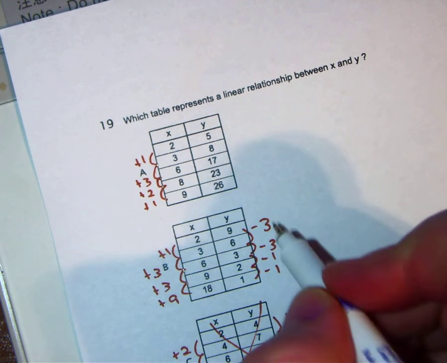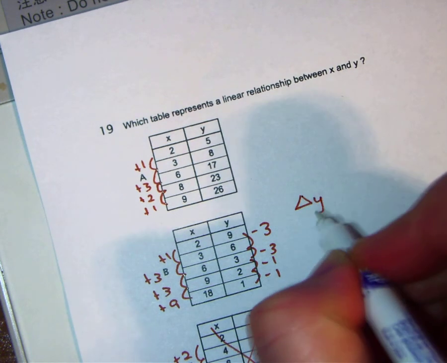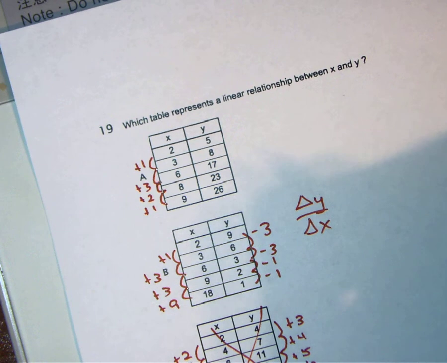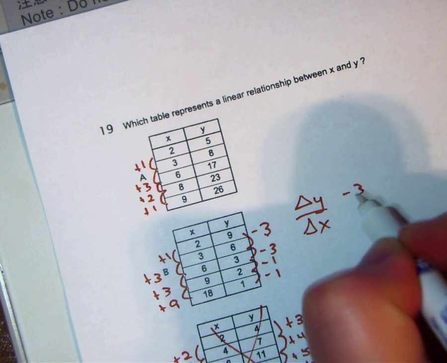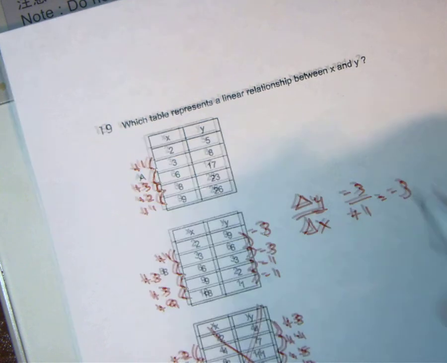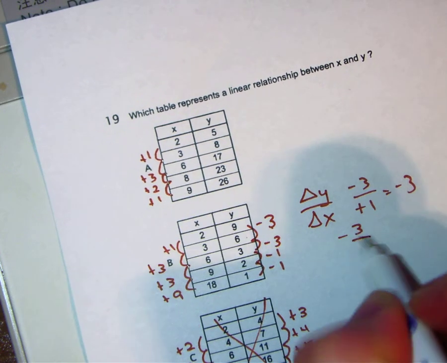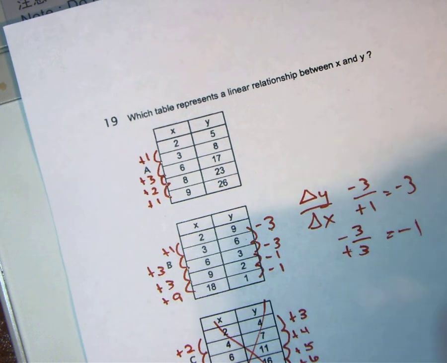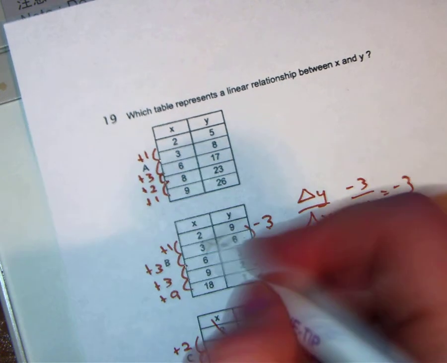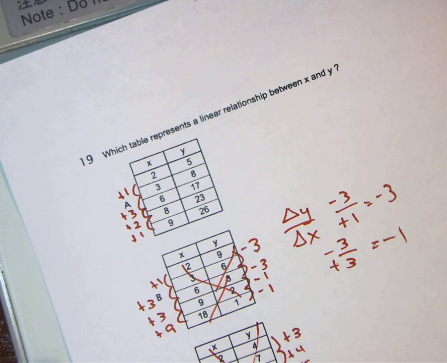Okay, so I would say the difference between the change in y over the change in x. That's what we're going to have to do to figure this one out. So we've got minus 3 over plus 1, which would be minus 3. For the next sets, you would have minus 3 over plus 3, which would give you a negative 1, and those two are definitely not the same number, so B is not it. Now, there could be something horribly wrong with our figuring, so we better check A just to make sure it comes out right.